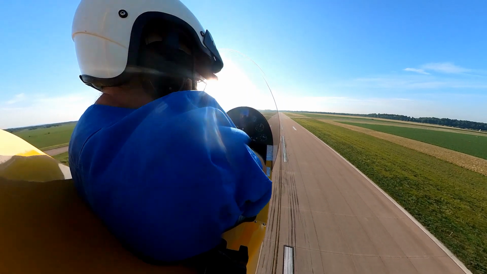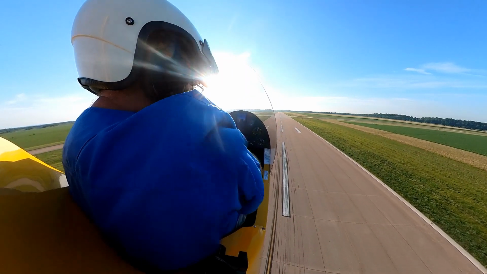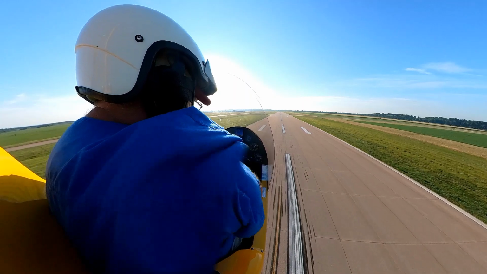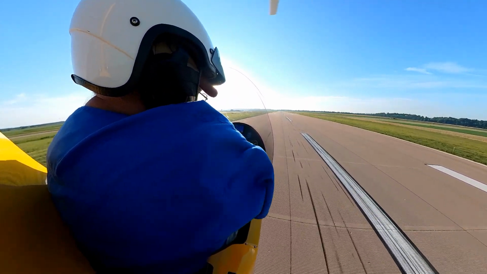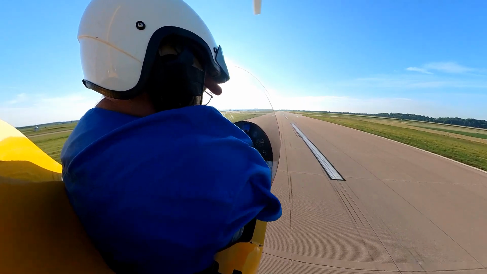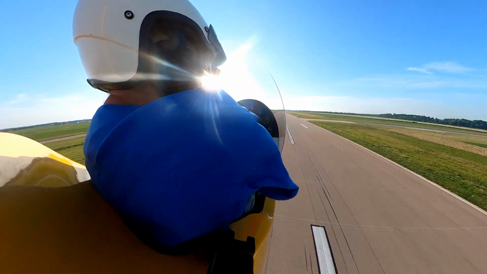Now we're descending. So now to recover it, all I've got to do is ease the nose down to just about level. Right there. See there? Now that stopped my descent. Actually flying again. So let's pull it back up again and get slow.